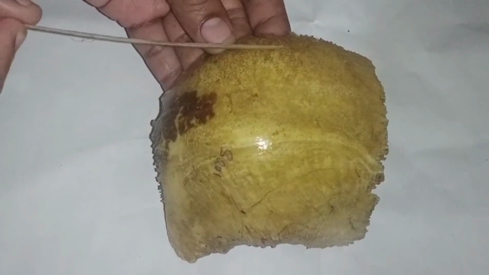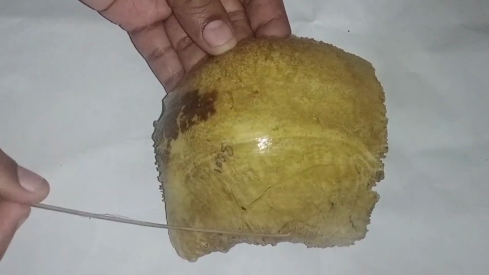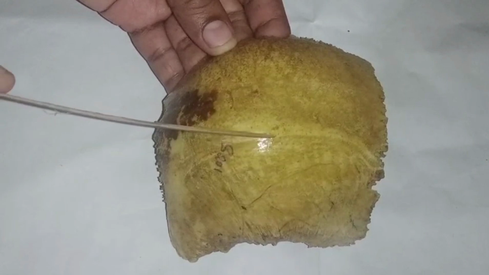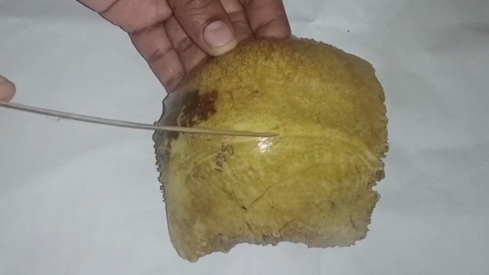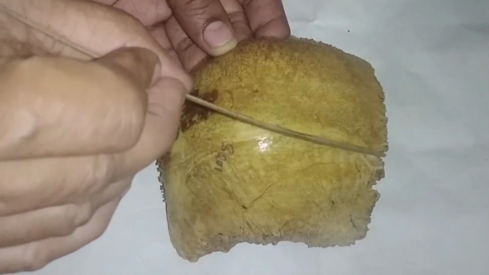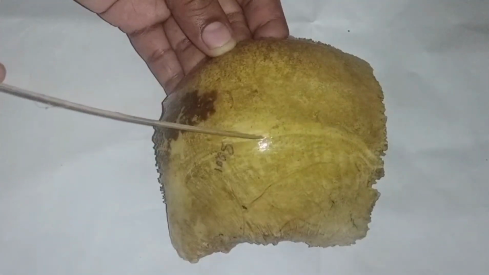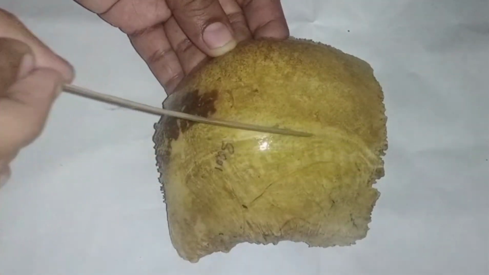Features of the external surface: it is convex. It has an eminence called the parietal eminence, and it has two lines called the superior temporal line and inferior temporal line.